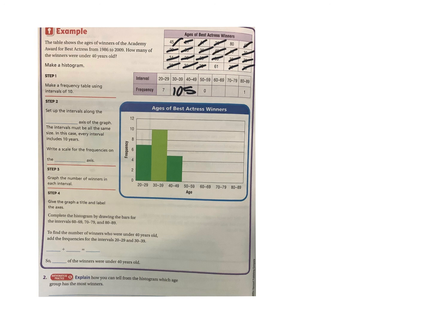How many between the ages of 60 and 69? Just that one. Between 70 and 79, 0, and then between 80 and 89, just that one. So now that we have this information broken down into the intervals, we can graph it. So we have our age ranges down here. We know there were 7 in the 20 to 29 range, 10 in the 30 to 39 range, 5 in the 40 to 49 range, 0 here, so we won't draw a bar there.